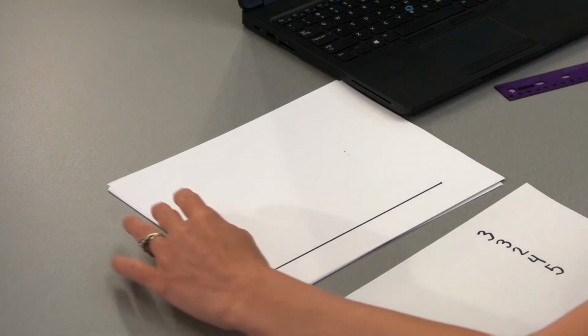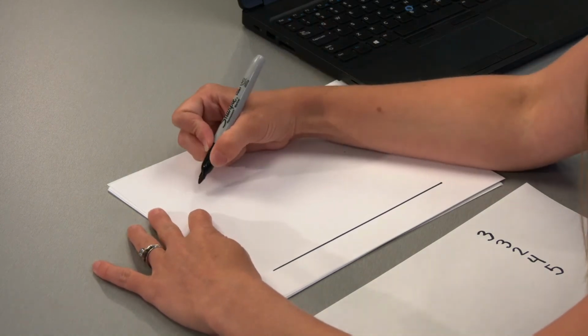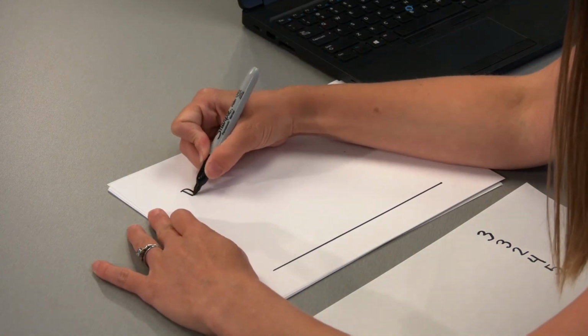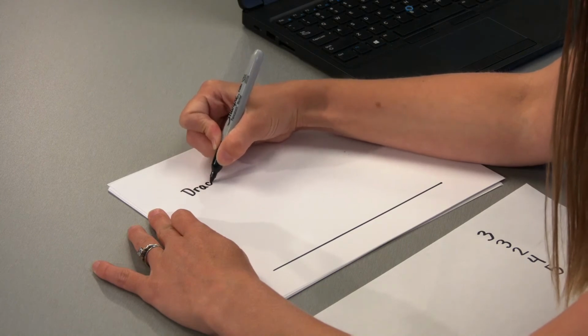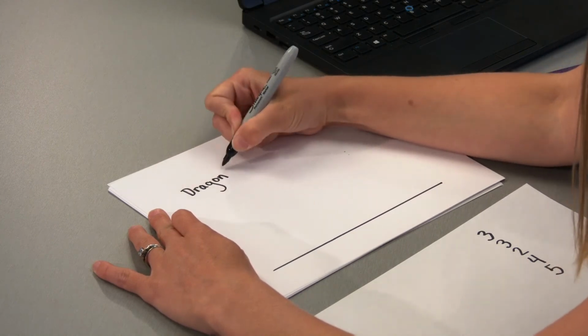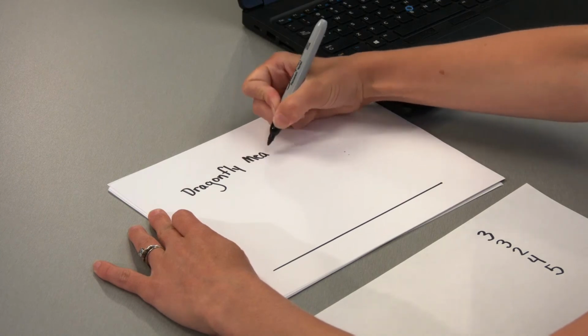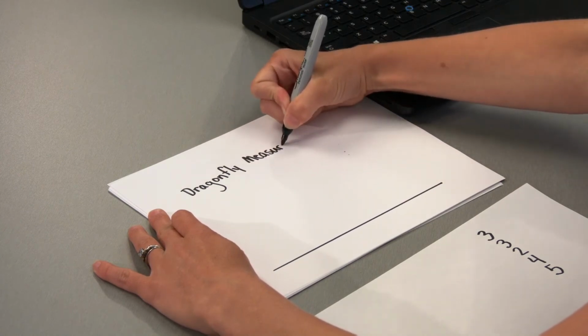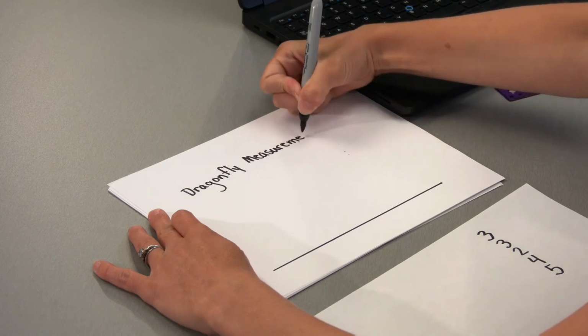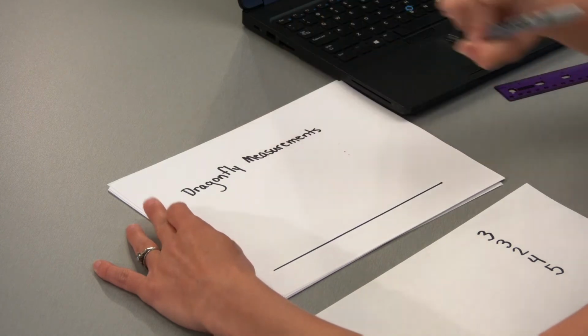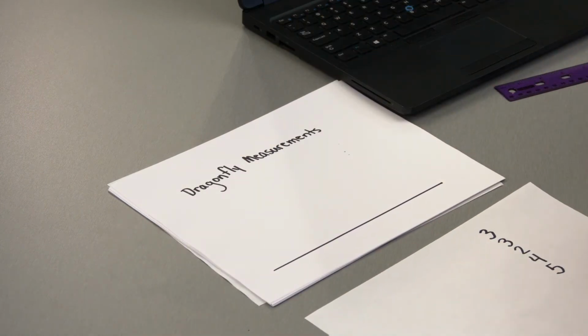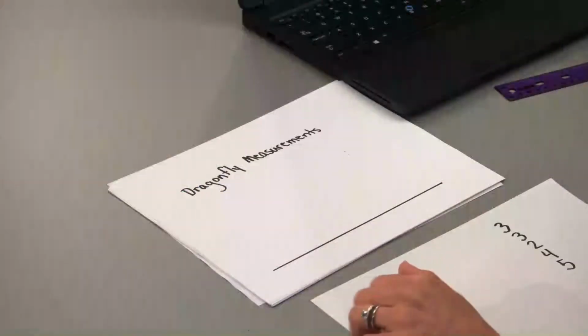The title I thought of was Dragonfly Measurements. Now, remember, when you are choosing a title, it's okay if your words are a little bit different, but you do want to make sure that you have the key terms that relate to your data in there.